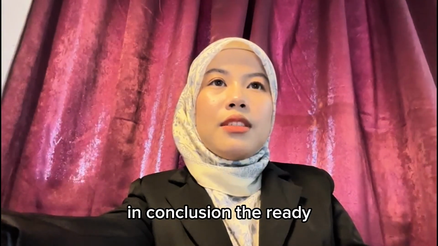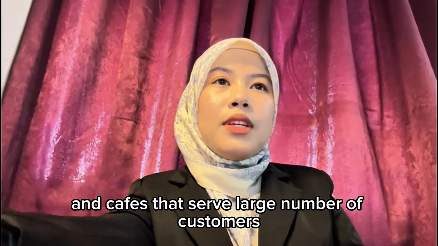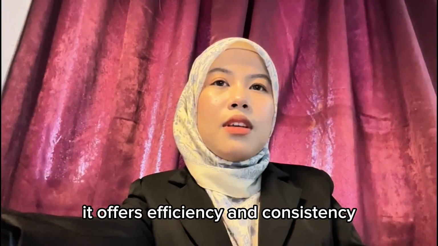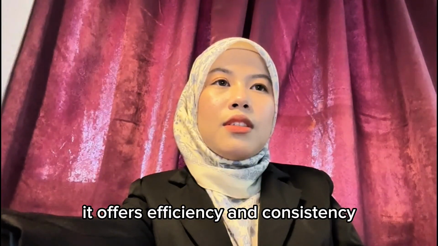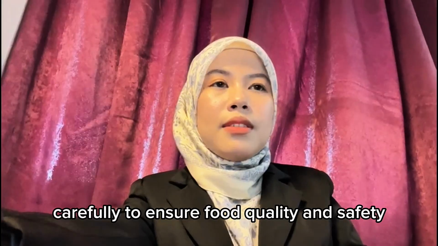In conclusion, the ready prepared food service system is suitable for hotels and cafes that serve large numbers of customers. It offers efficiency and consistency, but it must be managed carefully to ensure food quality and safety.